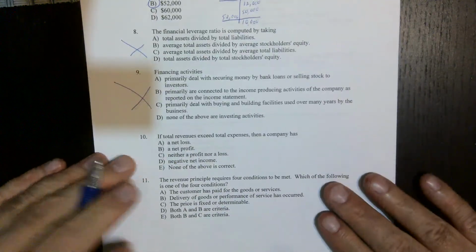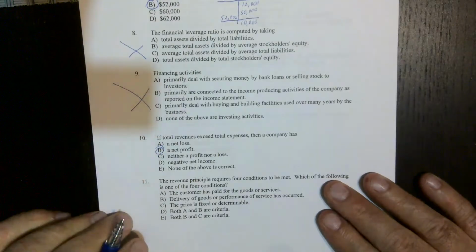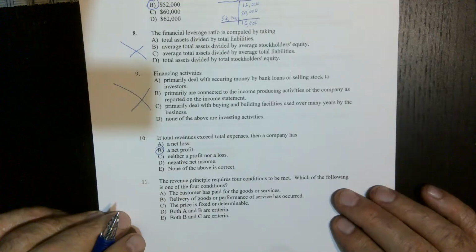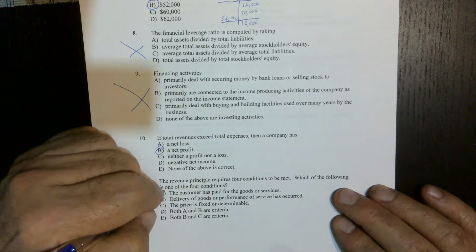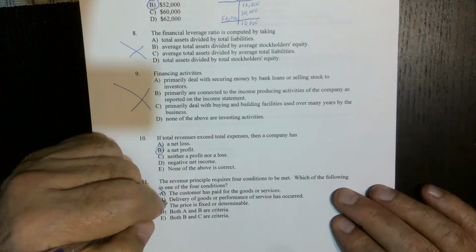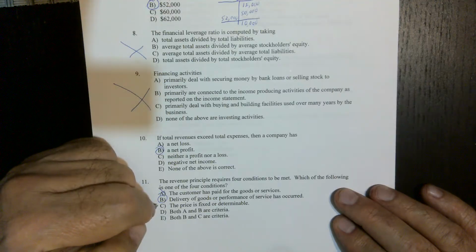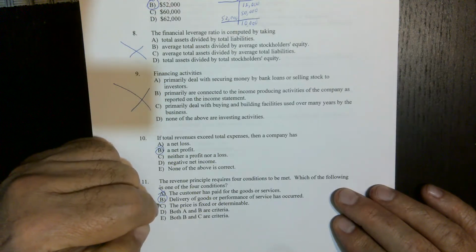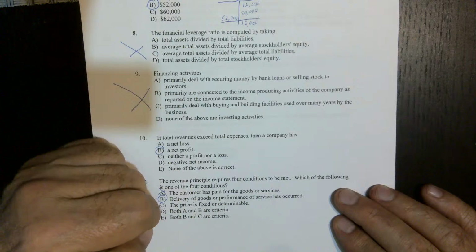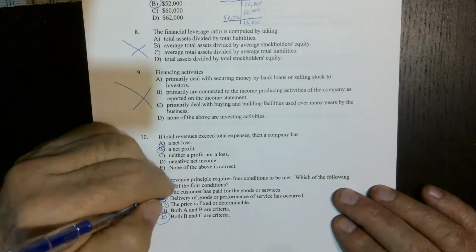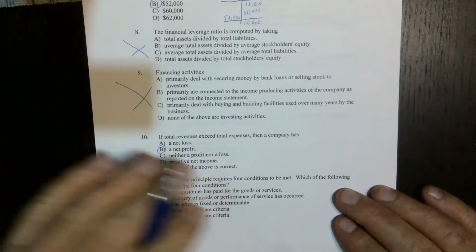If total revenues exceed total expenses, we have a net profit. The revenue principle requires 4 conditions to be met. Which of the following is one of the 4 conditions? We do not have to pay for it. Delivery of goods, so that is one. The price is fixed or determinable. That is true too. So both B and C are the correct answer on that. That's weird because it says which one, and they give us 2, but C and B are the correct answer.